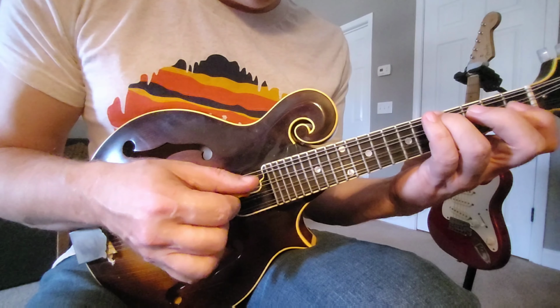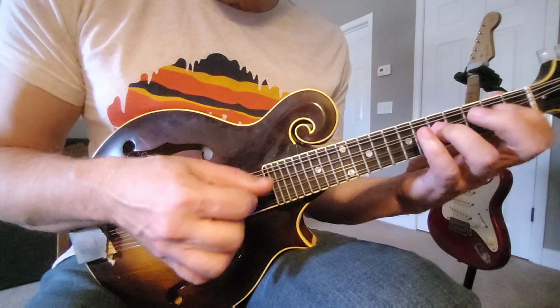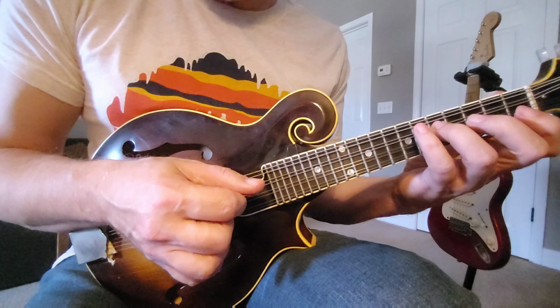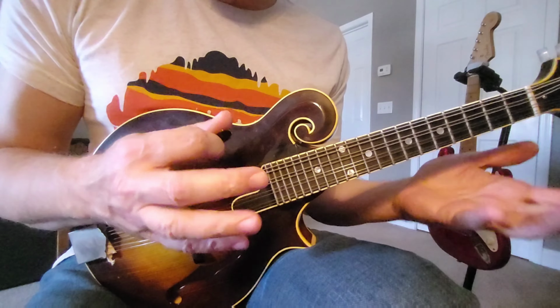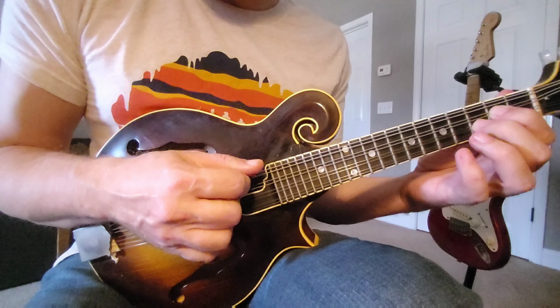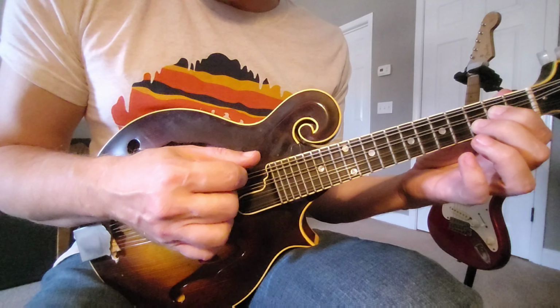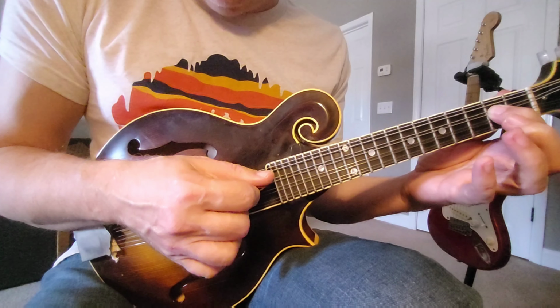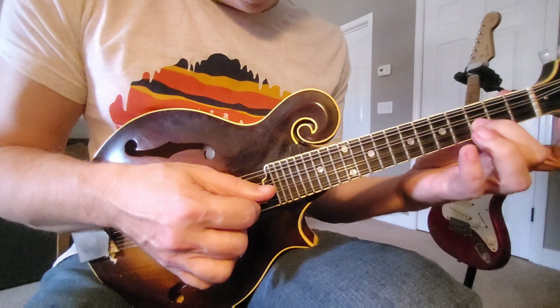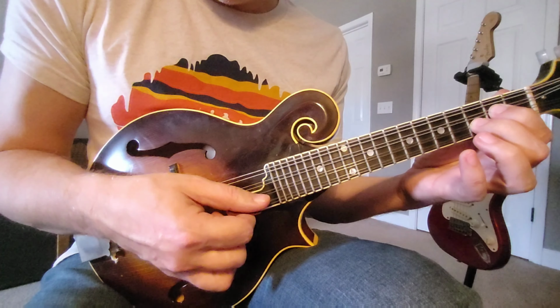So there it is, the 1, 3, and the 5 of that chord. All right, this inversion of the chord actually has the G note as the lowest interval, and then the third scale degree, and then the root note of C.